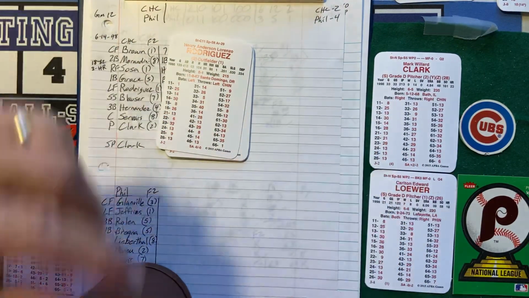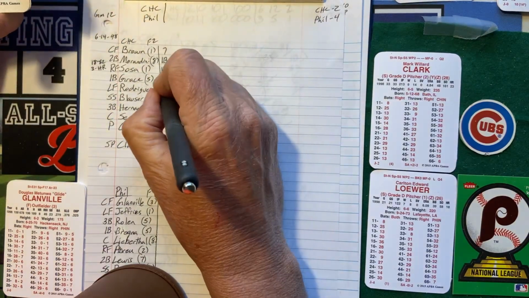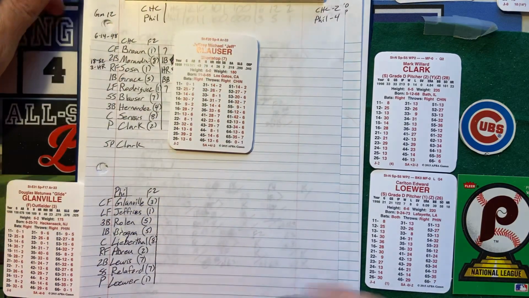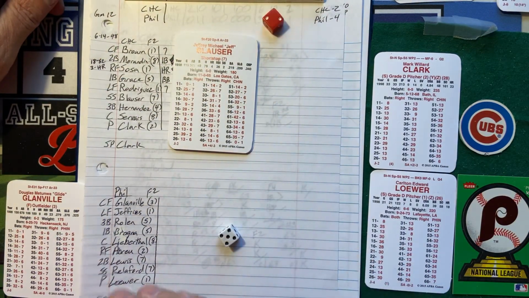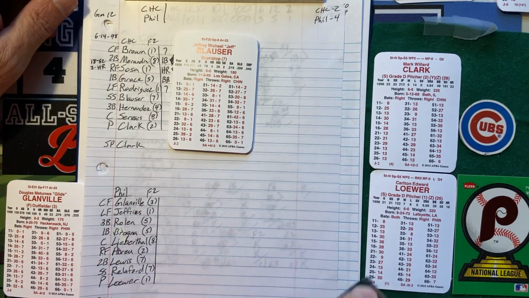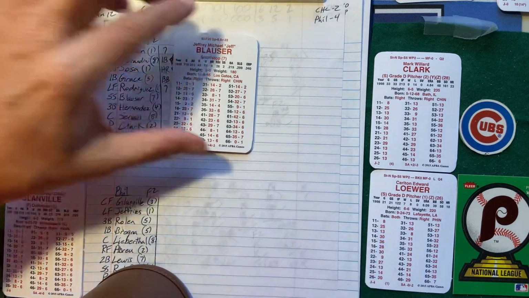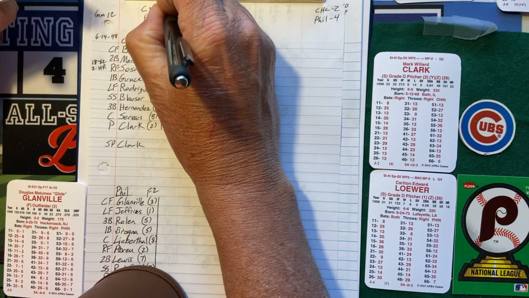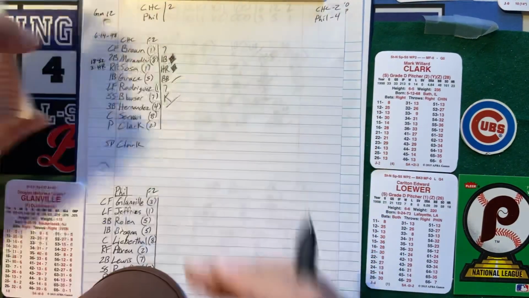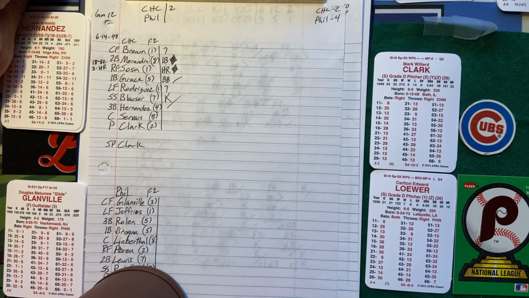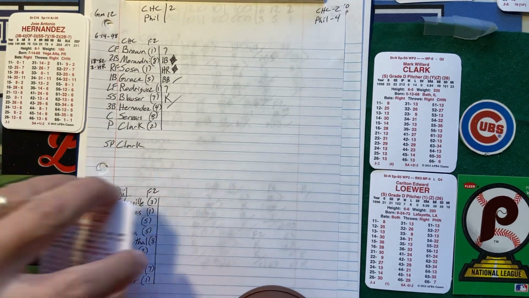And a 14 will be a fly out to Jeffries in left for out number 2. Brings up Blauser. 25-39. Runner on first is a strike 1. Try it again, 21-13, and he does strike him out. Lower strikes him out, but the Cubs match their run total in the real game with 2 runs in the first off the 2-run blast by Sammy Sosa.